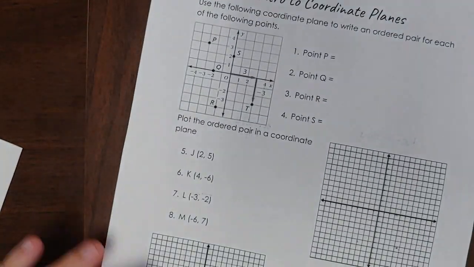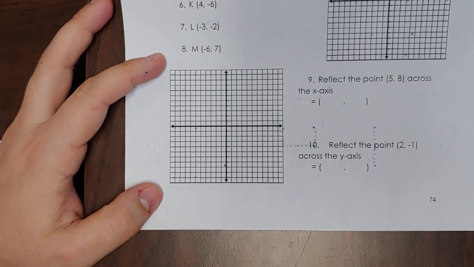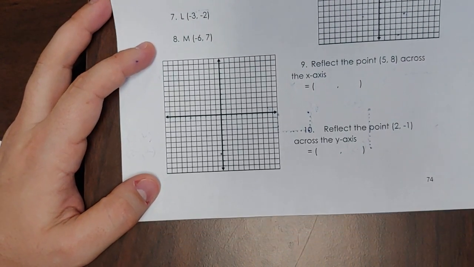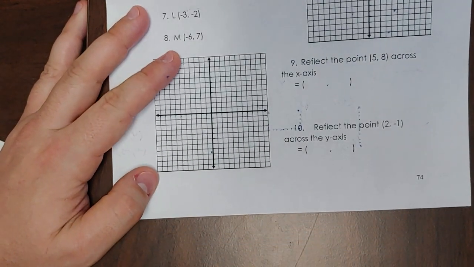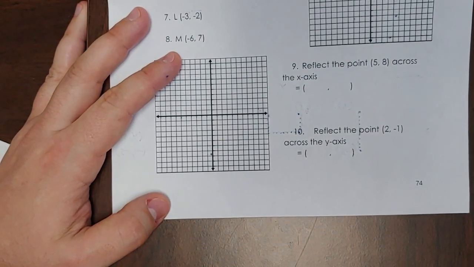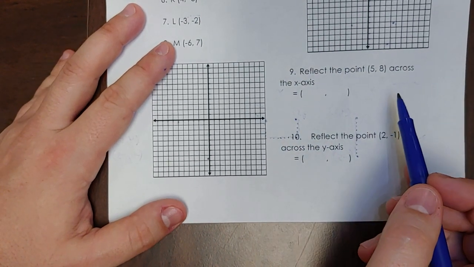So, page 74. We filled out the rest of this on Friday, but we haven't done 9 and 10.